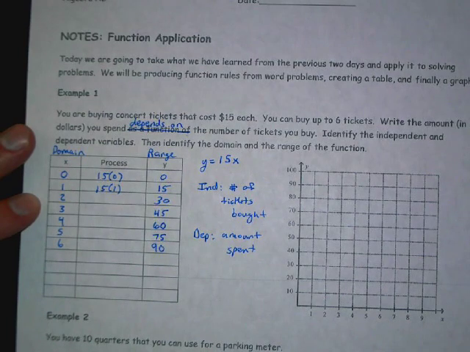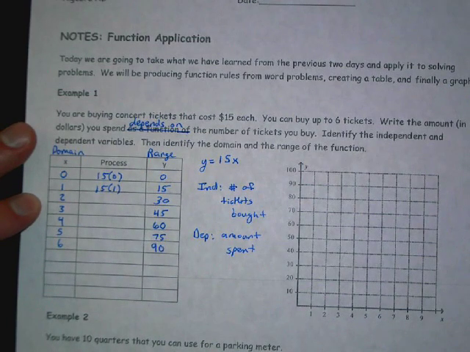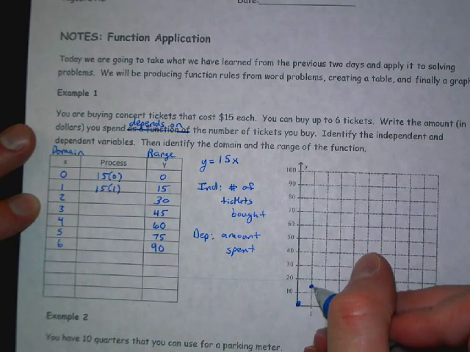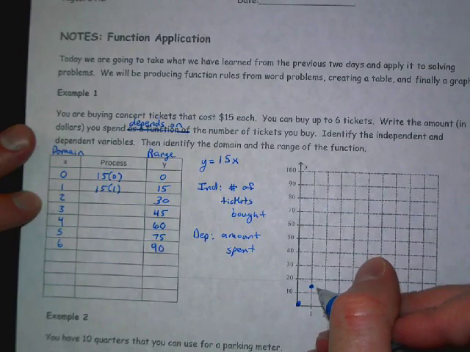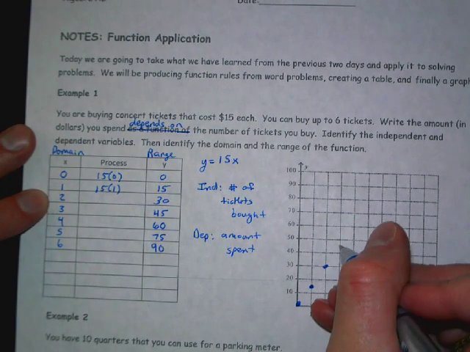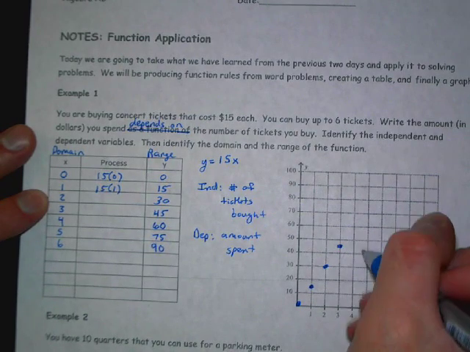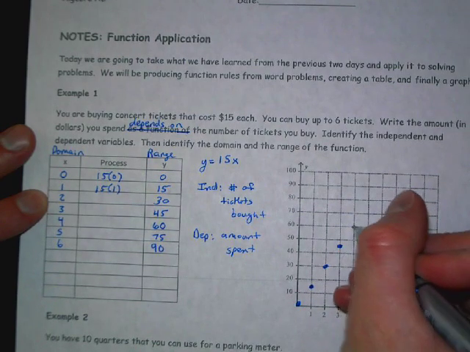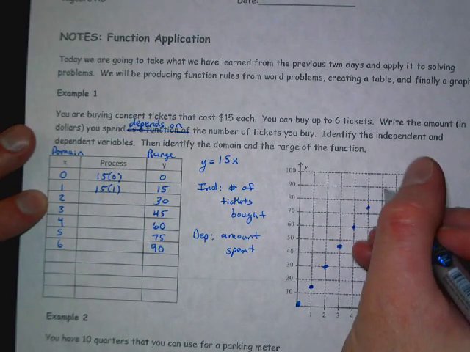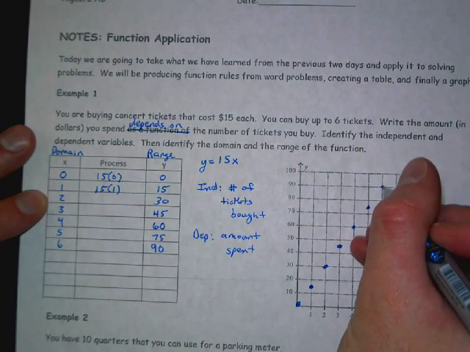So last we have is to make a graph out of that. So in other words, just plot those points. So 0, 0, 1, 15, be halfway between 10 and 20 there. 2, 30, 3, 45, and then we keep going up by 15. So 4, 60, 5, 75, and 6, 90.